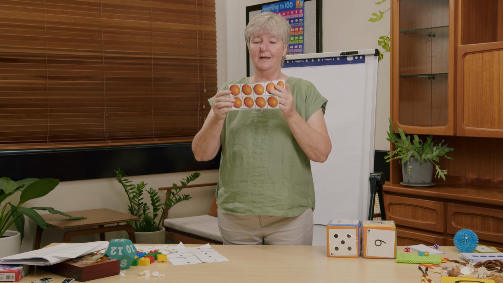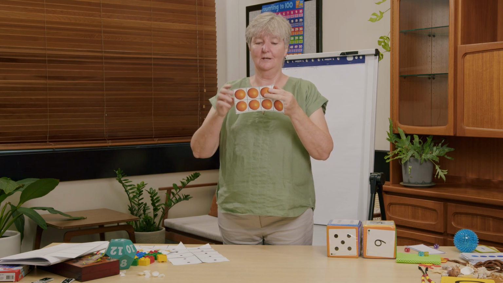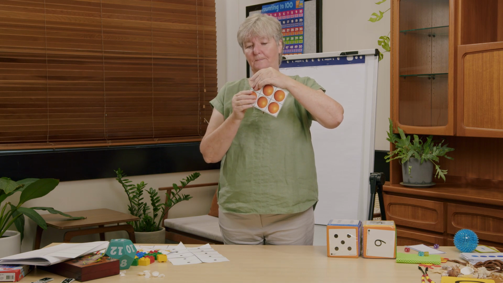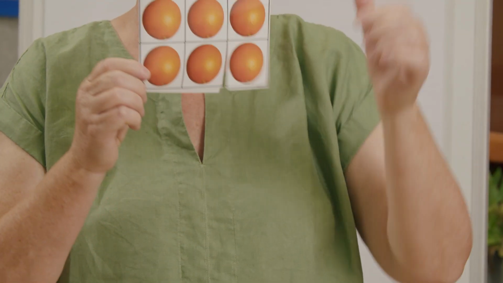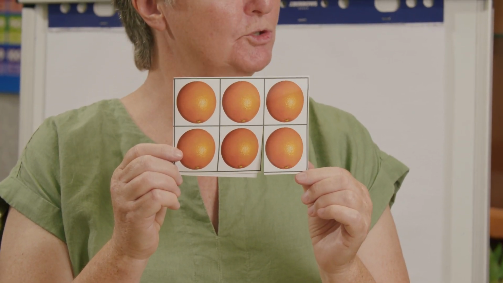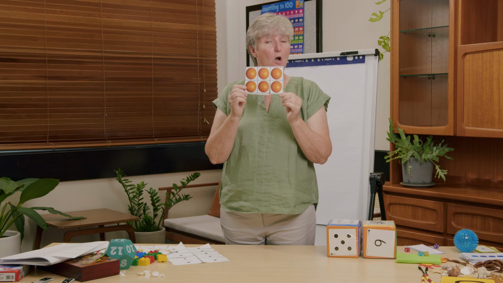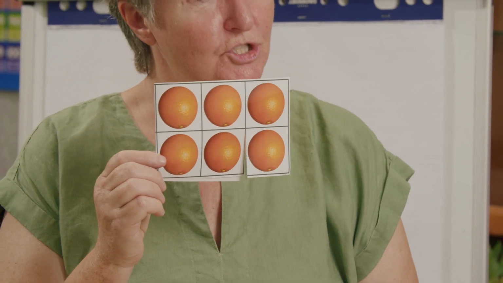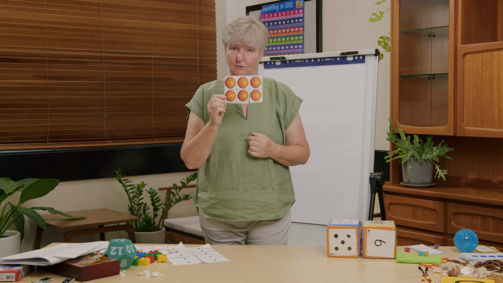Let's try showing it another way. Okay, now, how many can you see? Did you subitize or did you count? 1, 2, 3, 4, 5, 6. Or did you just know there was 6? Very good.